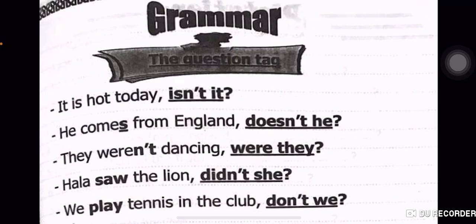So, number 1, don't forget to put a comma before the question tag and after the question tag put a question mark. Number 2, look at the sentence. If the sentence is affirmative or positive, don't forget to change the question tag into negative.